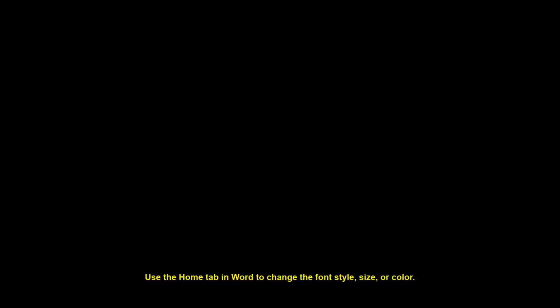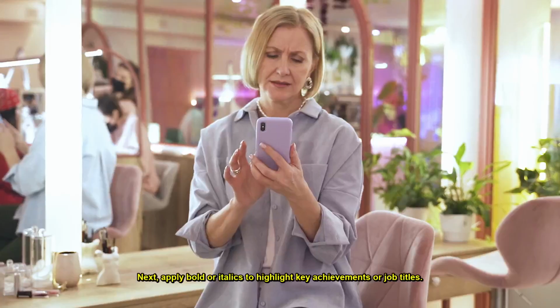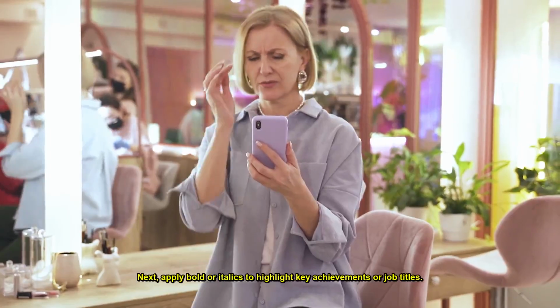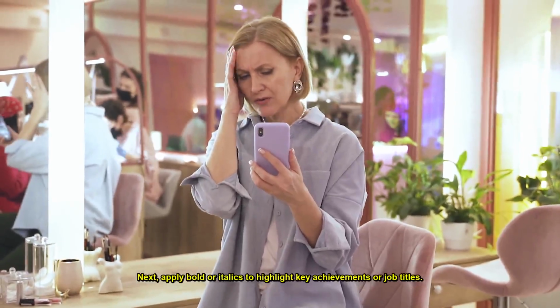Use the Home tab in Word to change the font style, size, or color. Consider using a professional font like Arial or Calibri for a clean look. Adjust the font size to ensure readability, typically between 11 and 12 points is effective. Next, apply bold or italics to highlight key achievements or job titles.